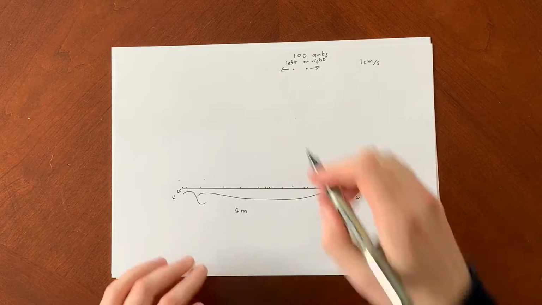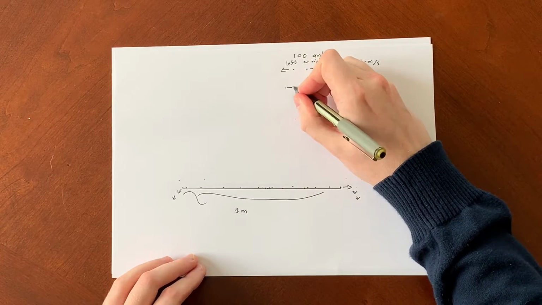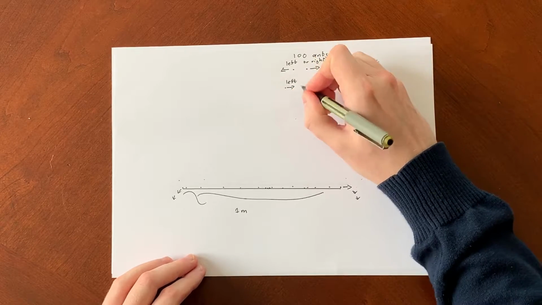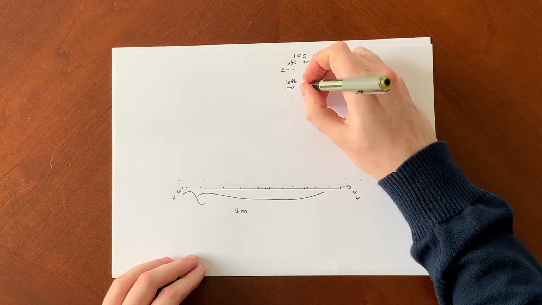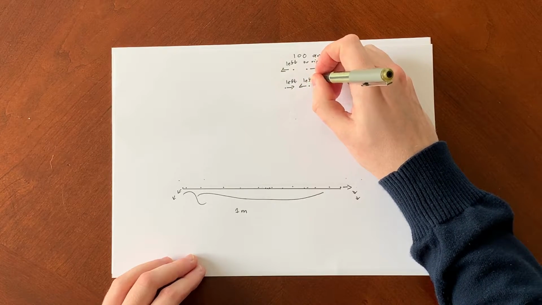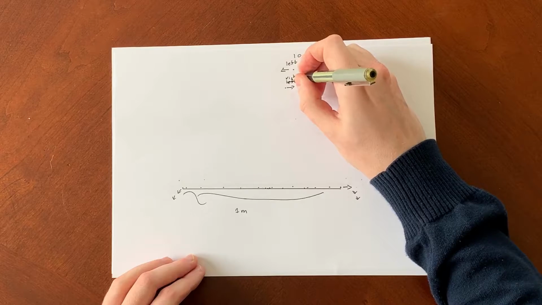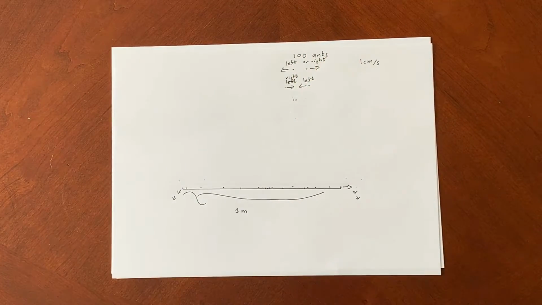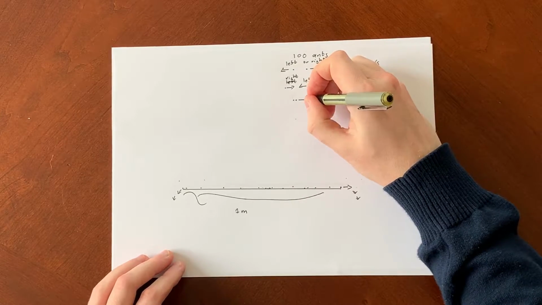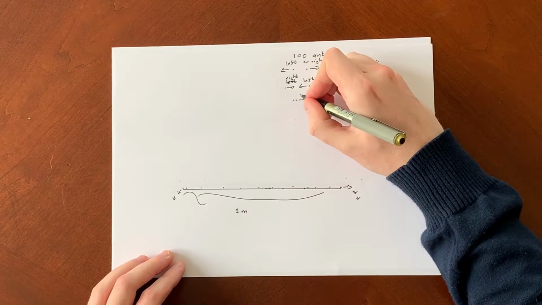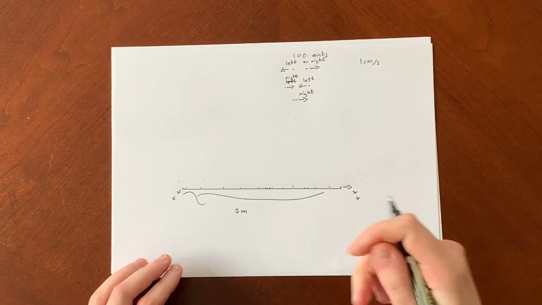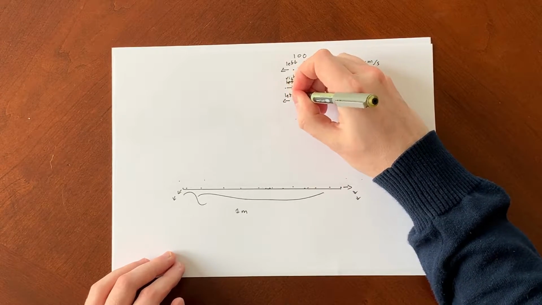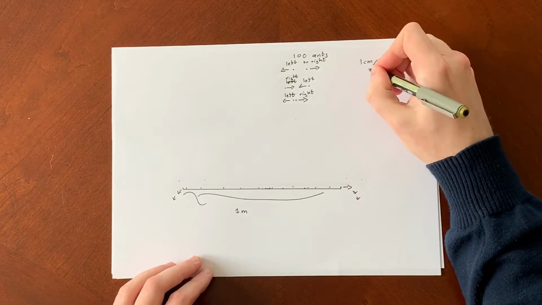Now something else happens when 2 ants collide. That is, there is one ant walking to the left and another one ant walking to the right. When they collide, they instantaneously bounce off each other, and the one that was previously walking to the left is now walking to the right, and the one that was previously walking to the right is now walking to the left, still at 1 centimeter per second.